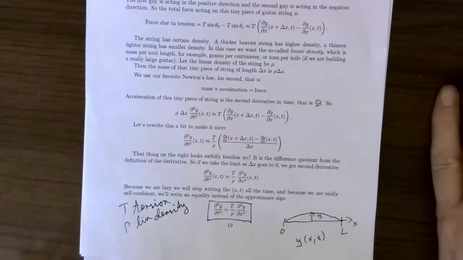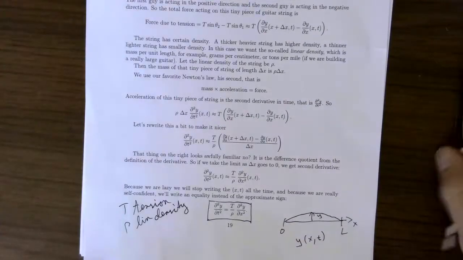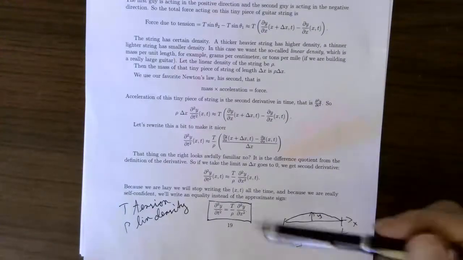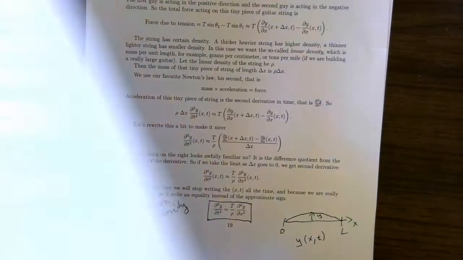So how many grams or kilograms or whatever your favorite unit is per unit length. How heavy the string is. So all right, we have this equation.